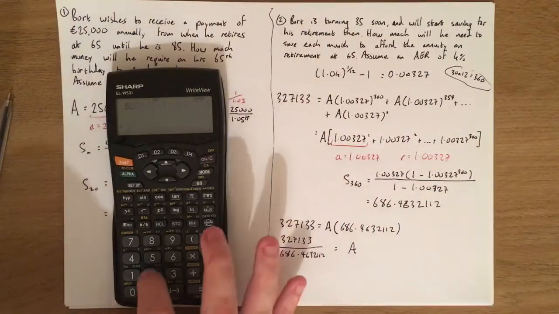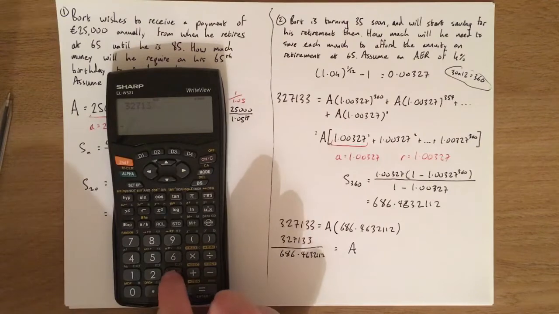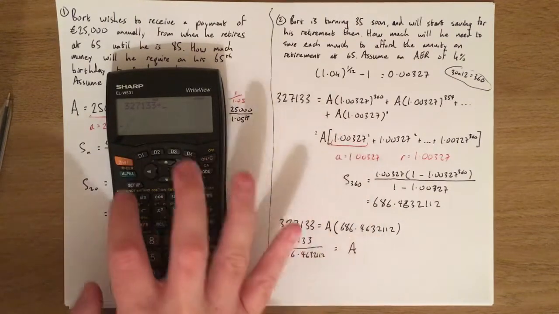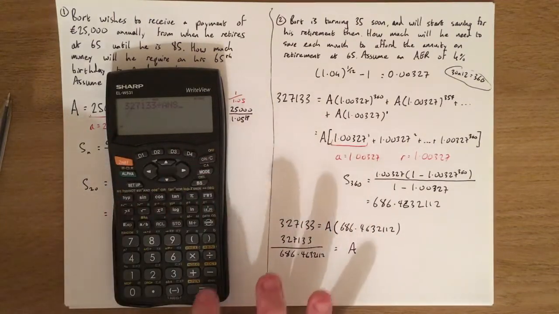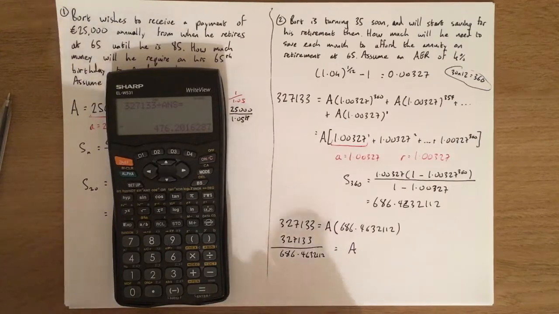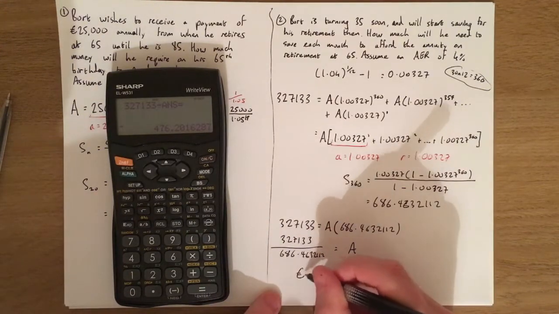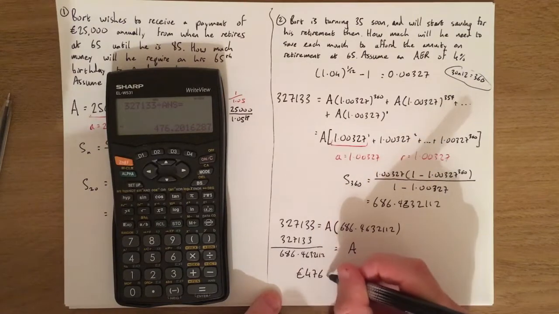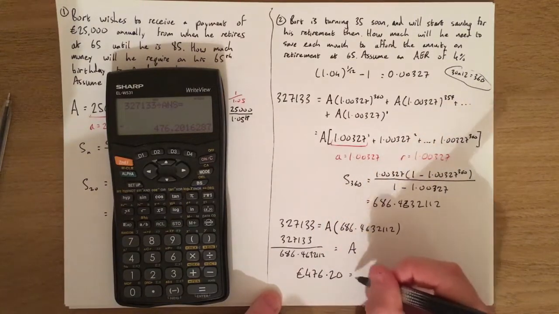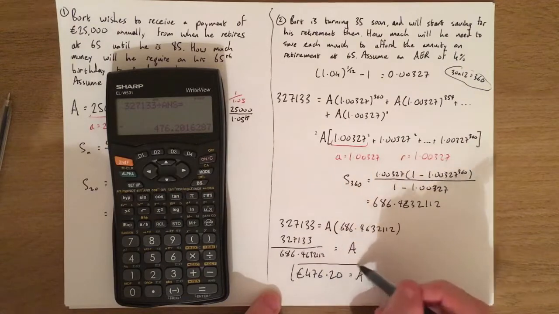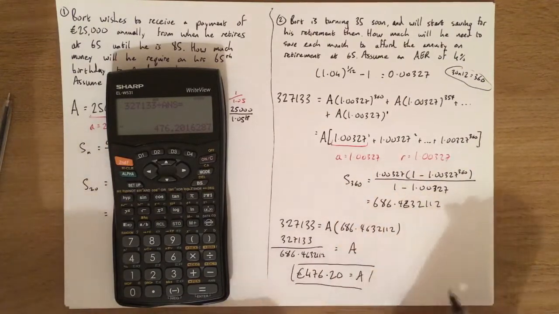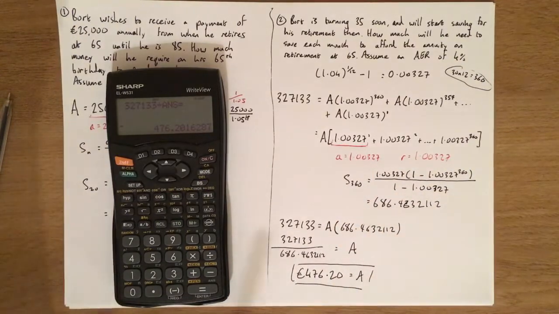So 327,133 divided by the answer I got there is 476 euro and 20 cent. So there's your monthly saving.